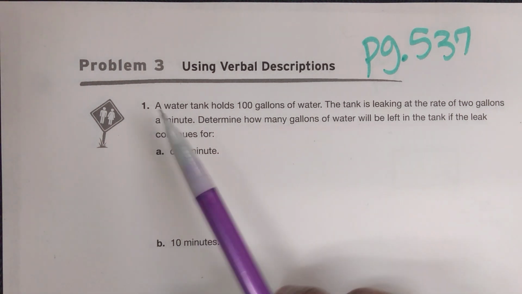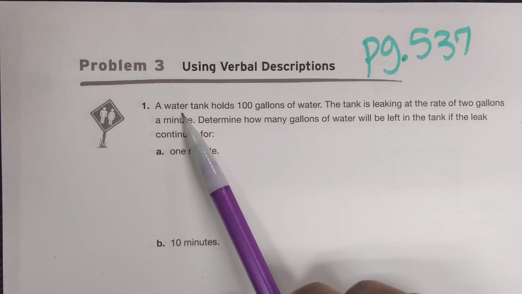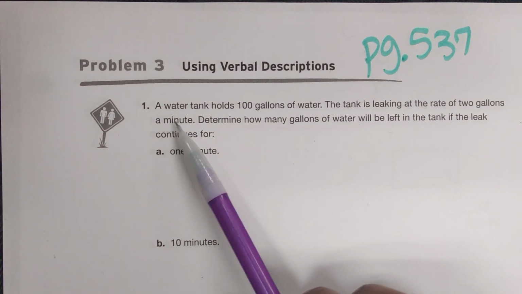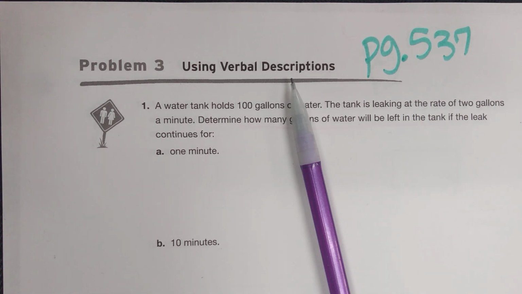Take 10 seconds and read number 1 silently to yourself so that we can see what this whole problem is about to be about. 10 seconds. All right, you read it to yourself. Now here's what I suggest. Let's do some annotating. What is this whole problem about? How can we highlight or mark or annotate?